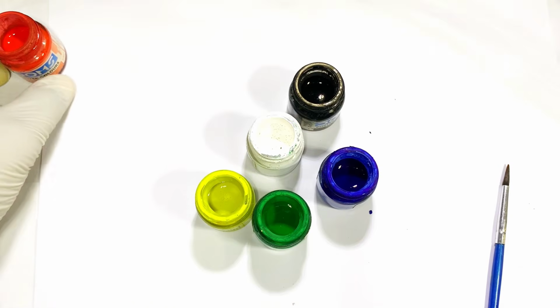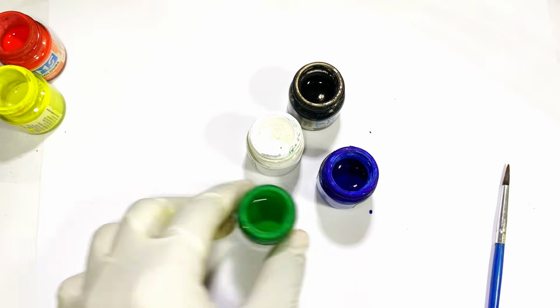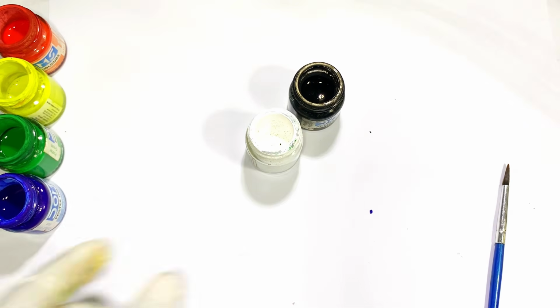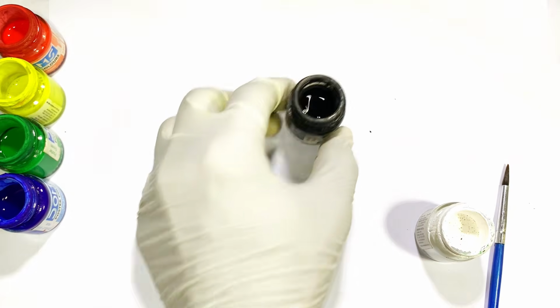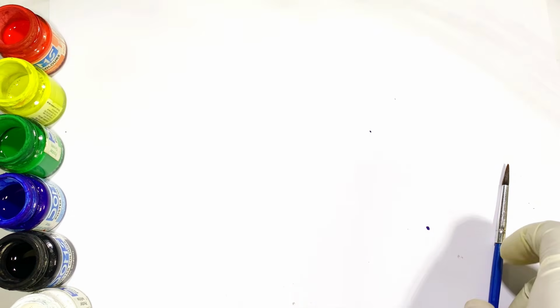Red color, yellow color, green color, blue color, black color, and white color. Kids now draw numbers.